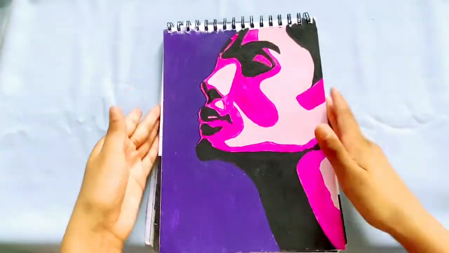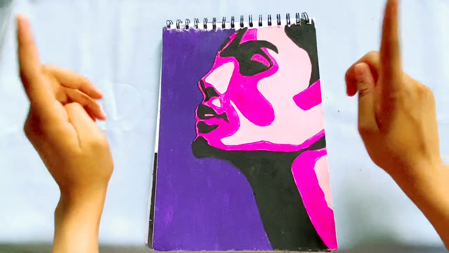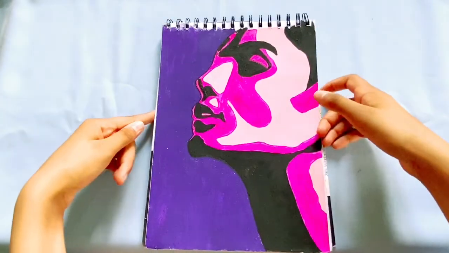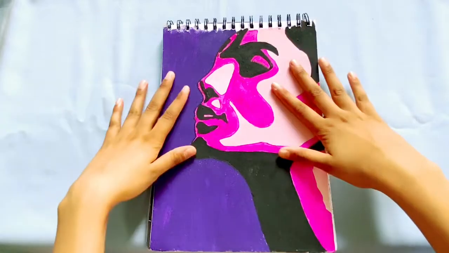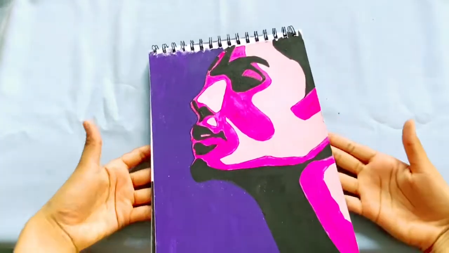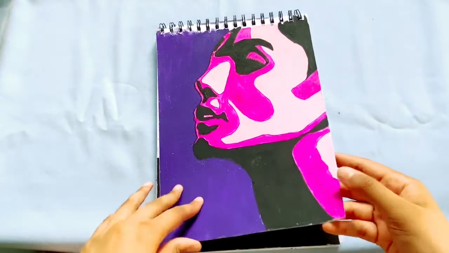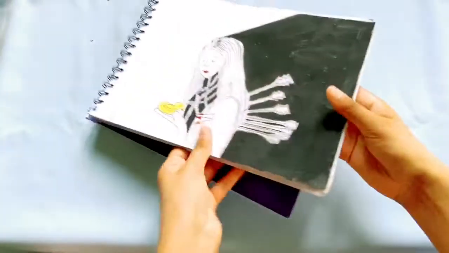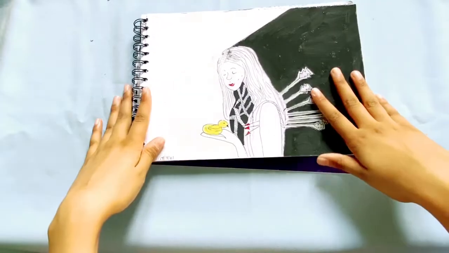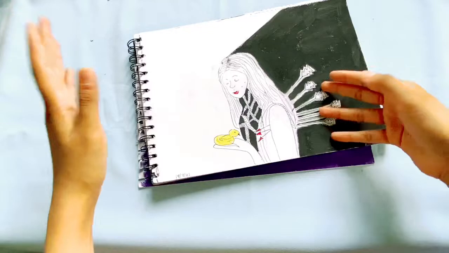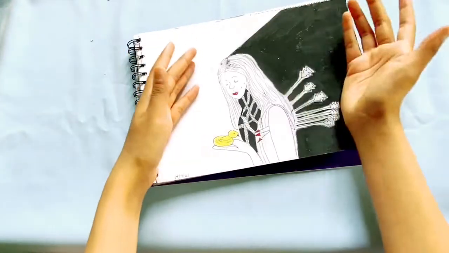So this piece is a lot different to what I usually draw. This was kind of an abstract piece, and I decided to experiment around with it. So this piece was kind of simple and quick for me to draw. I just drew a girl and she has a little duck.